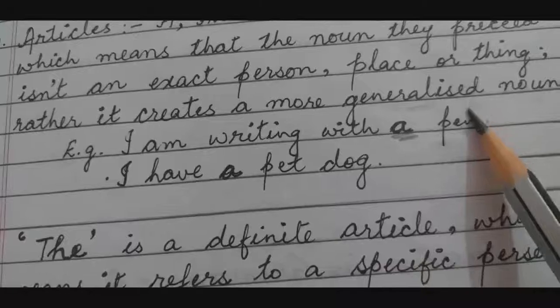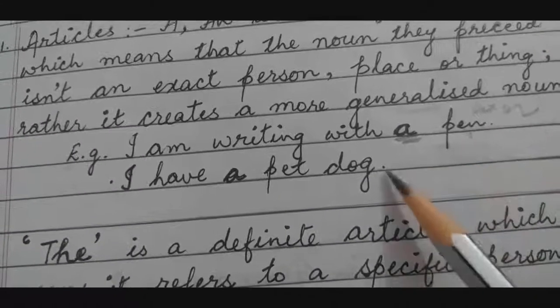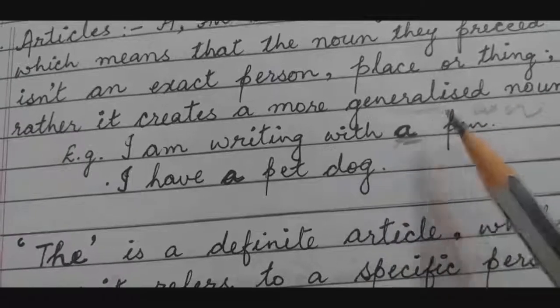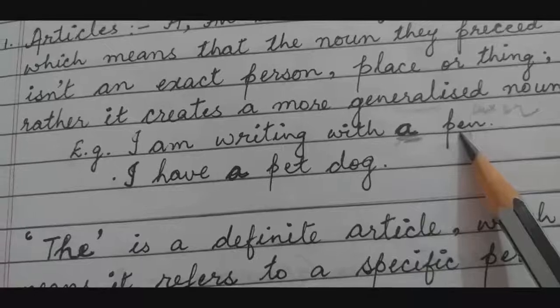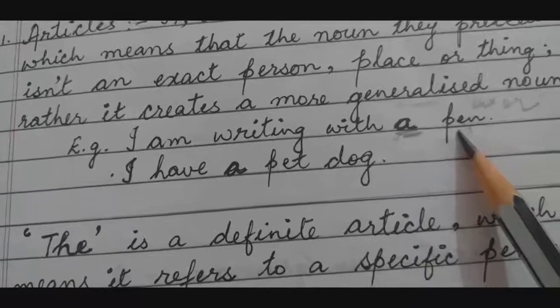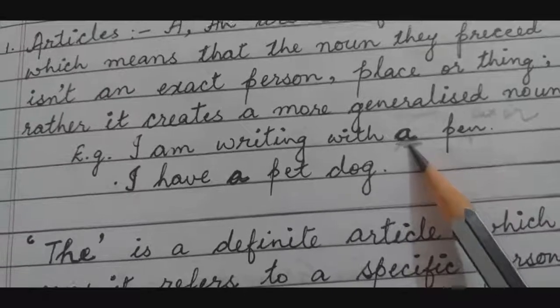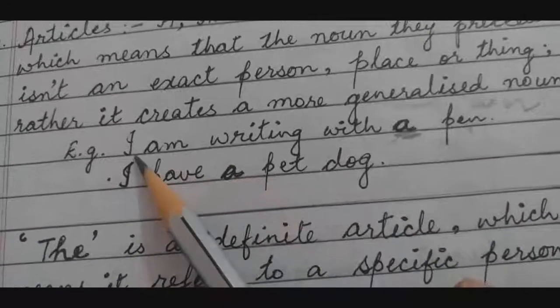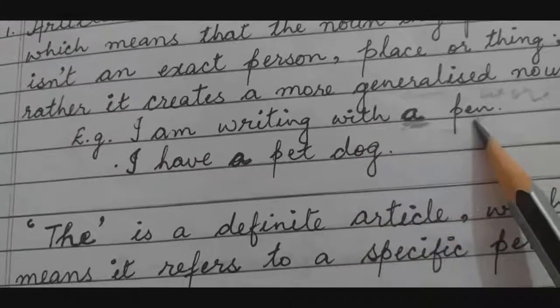If I give the name, then only I can use the definite article, that means I can use the here. But since I am not expressing any particular name of the pen, I am using only a as an article. I repeat, I am writing with a pen. A pen means any pen.